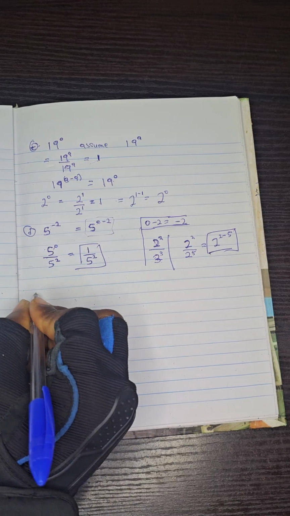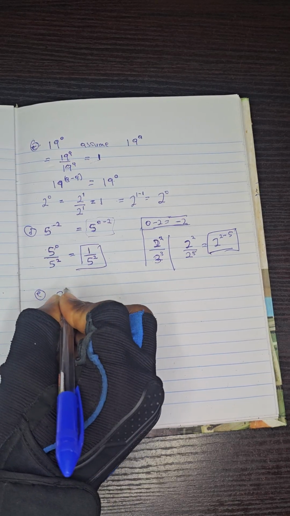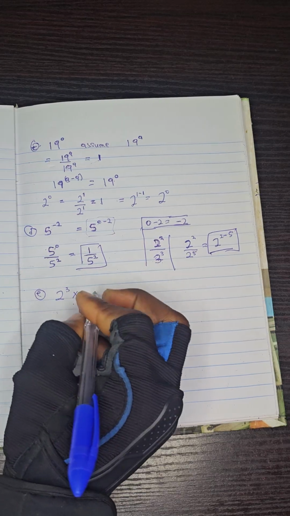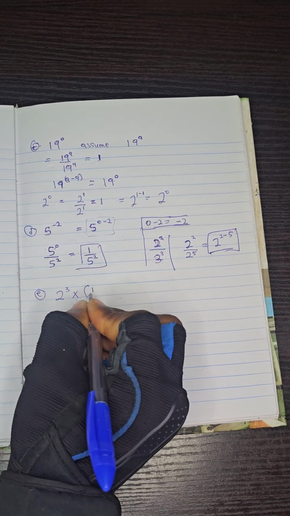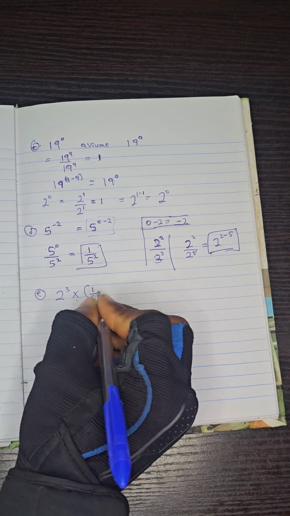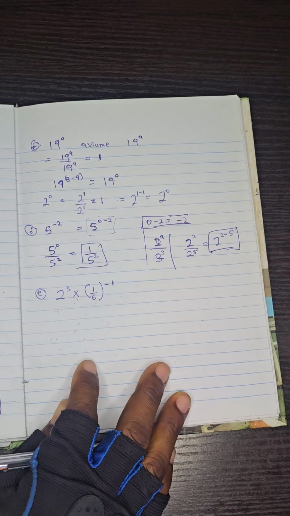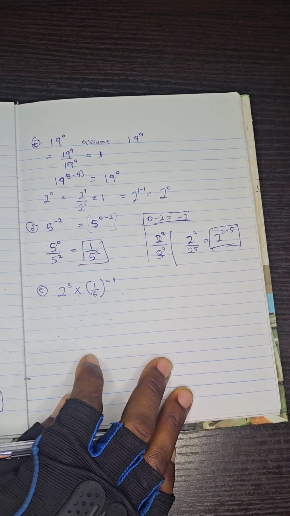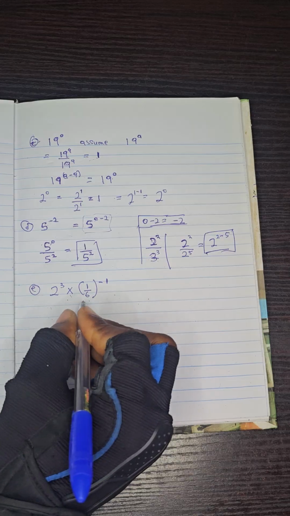The next one is E: 2 raised to power 3 times 1 over 6 raised to power minus 1. What we are going to do here is just solve the indices.